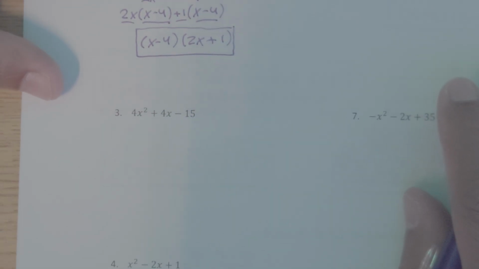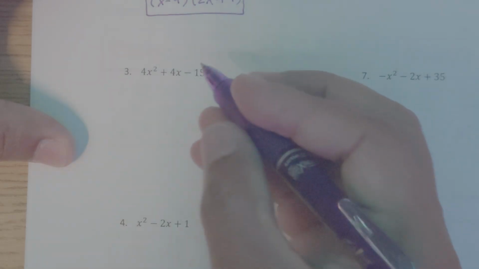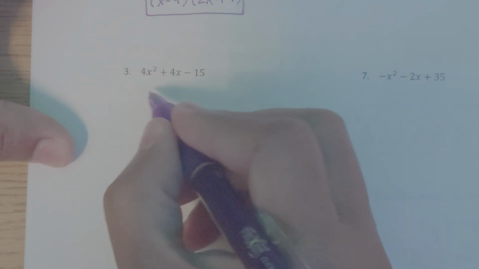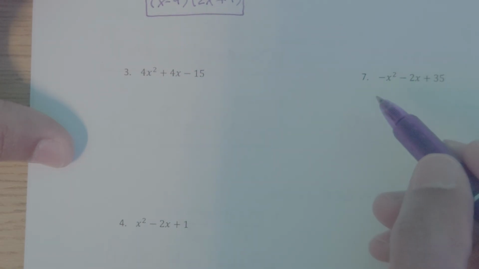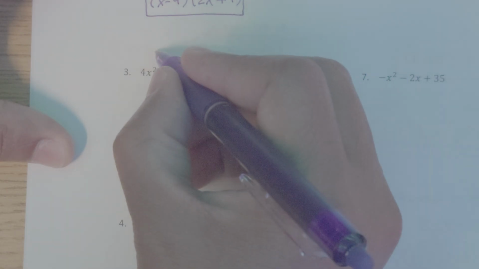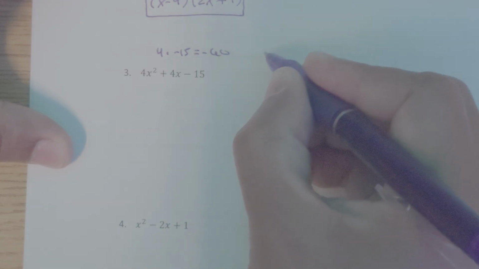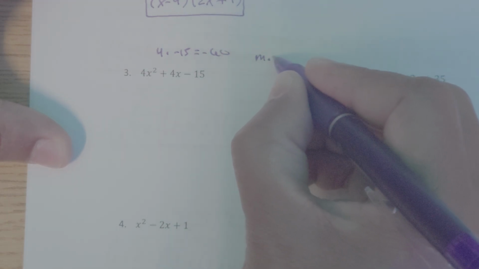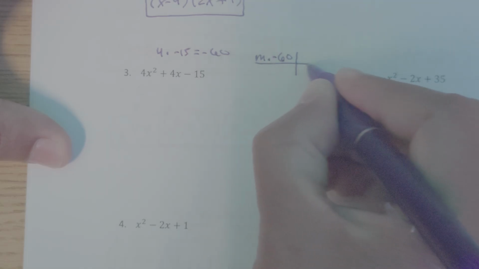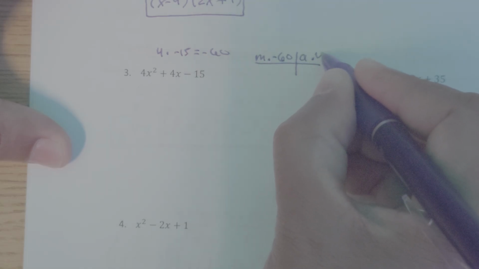Right, next example. For the next example, there's no GCF here. I forgot to mention, always check for a GCF. In this case, there's no GCF. So multiply 4 times negative 15, which is equal to negative 60. Then find the multiples of negative 60 that, when you add them, add to 4.